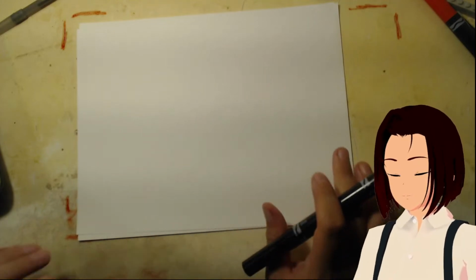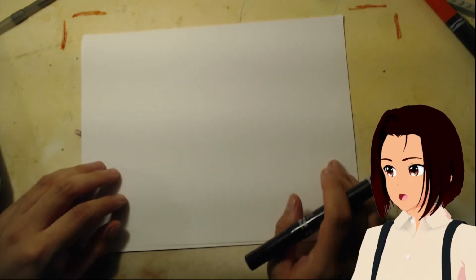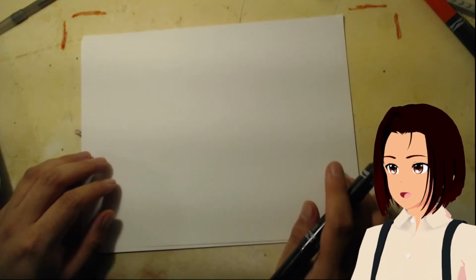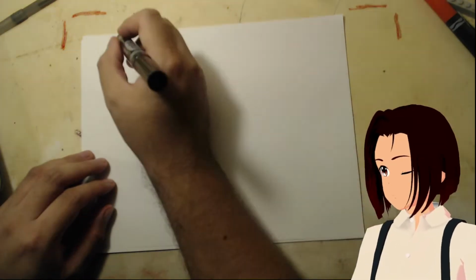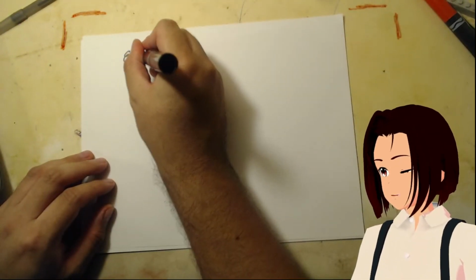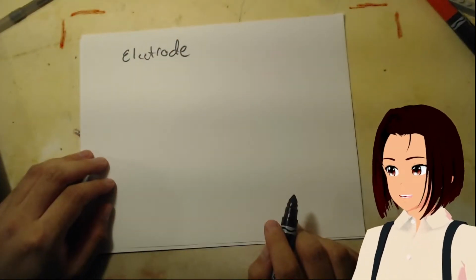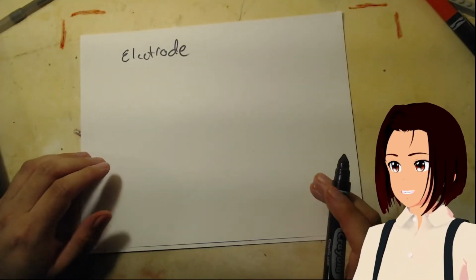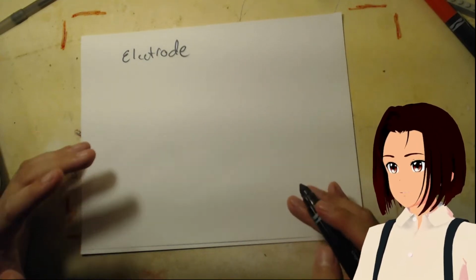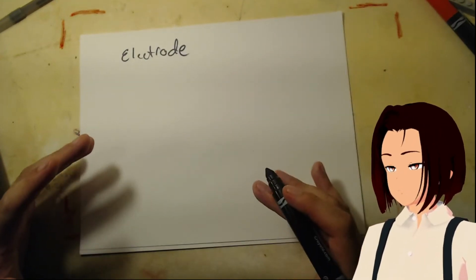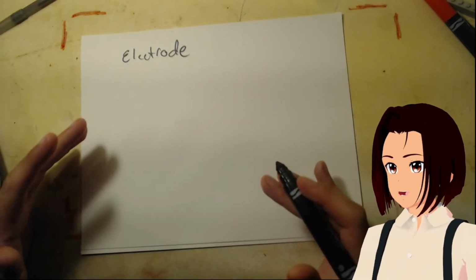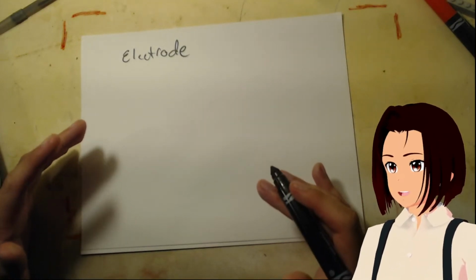All right, so does everyone know what an electrode is? An electrode is essentially a metal, a conductor that's meeting with some kind of dielectric.